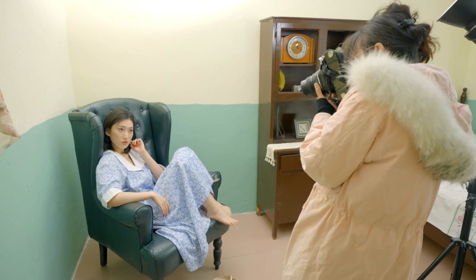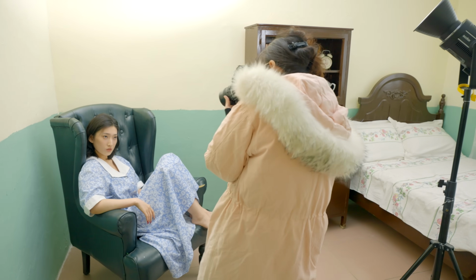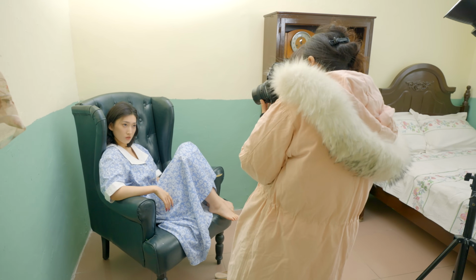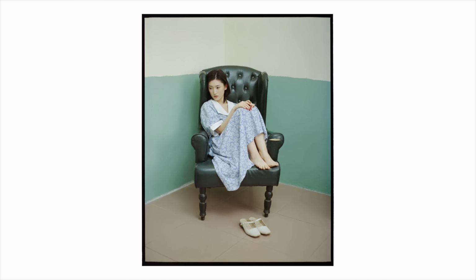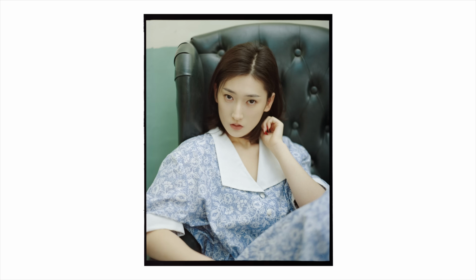Granted, I never shot Portra 800 with a medium format camera before. This super clean and smooth look might be the film itself, might be the Pentax 67, or it might be the scanner.